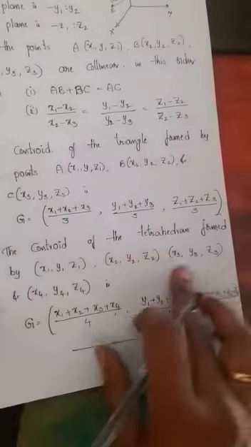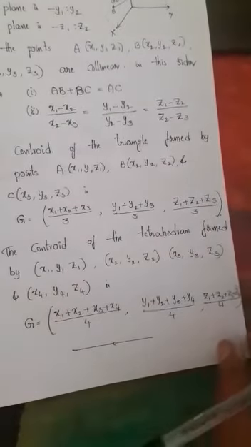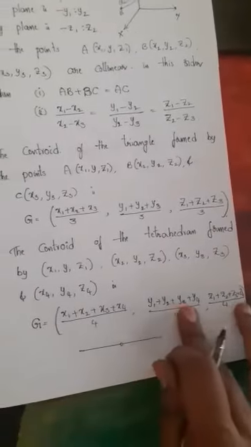And the centroid of the tetrahedron formed by these is x1 plus x2 plus x3 plus x4 by 4, and similarly y, and z1 plus z2 plus z3 plus z4 by 4.